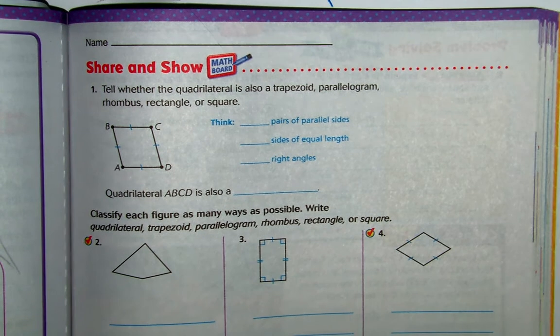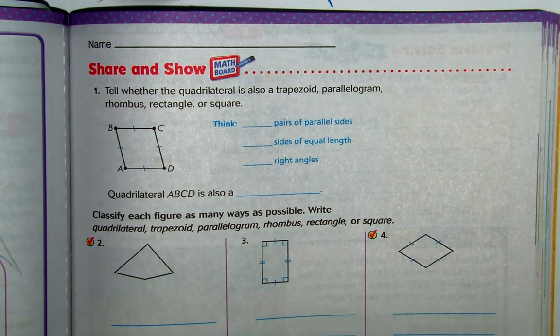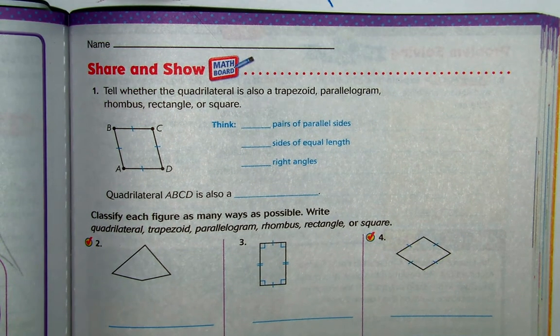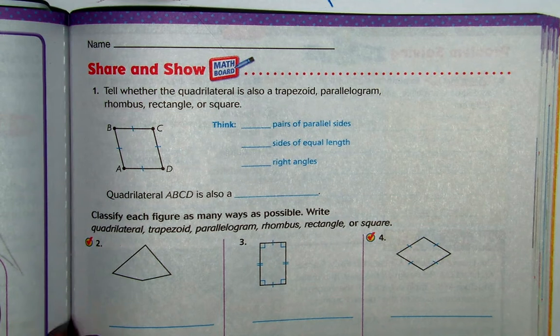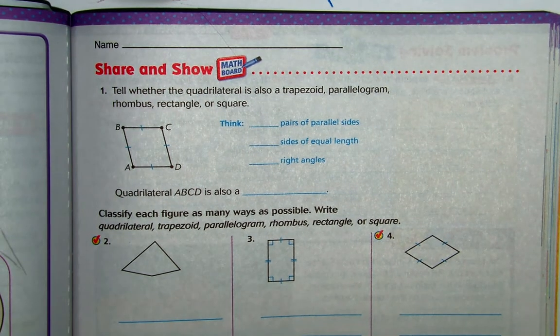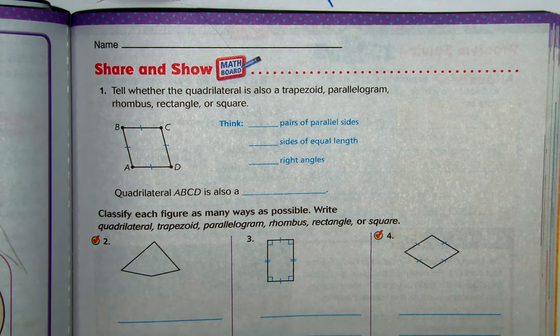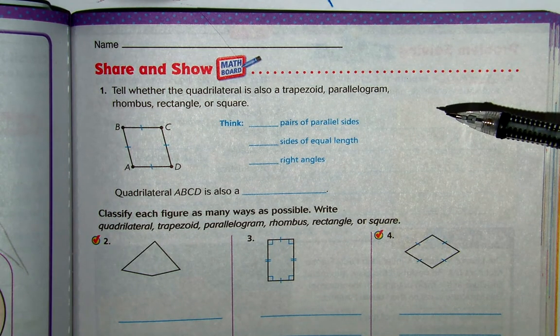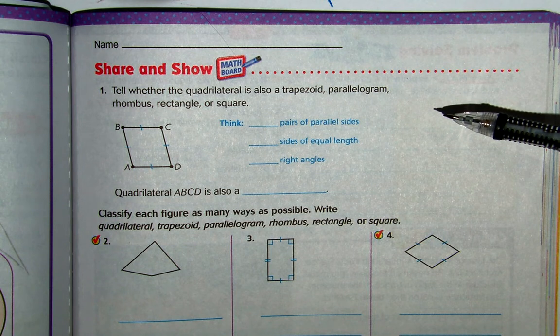Hi guys, this lesson is on page 395 in your math textbook. It's chapter 10, lesson 4. This is the share and show portion that we would normally do together in class. So, number 1, tell whether the quadrilateral is also a trapezoid, parallelogram, rhombus, rectangle, or square.